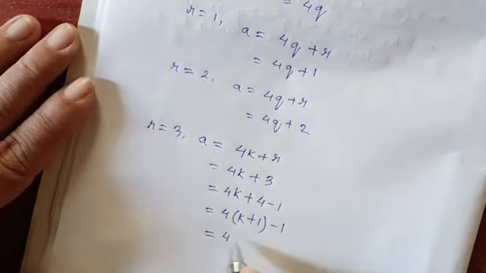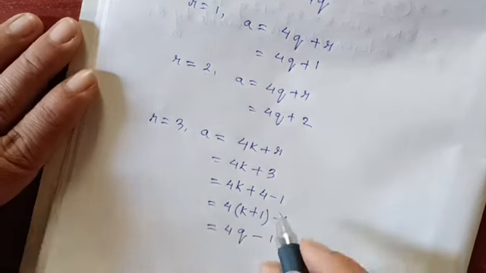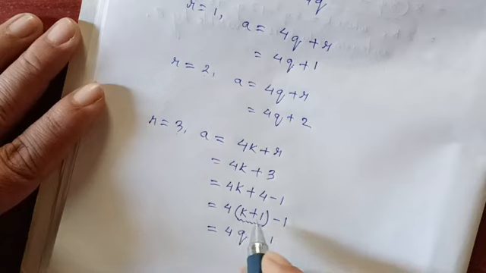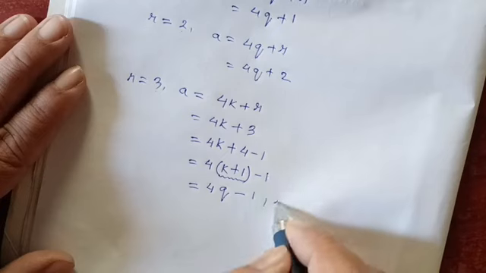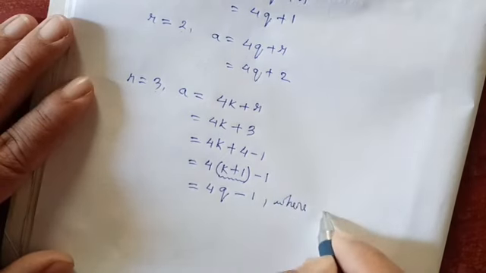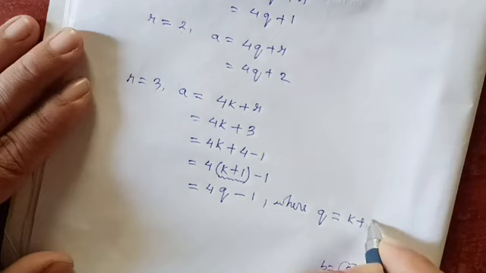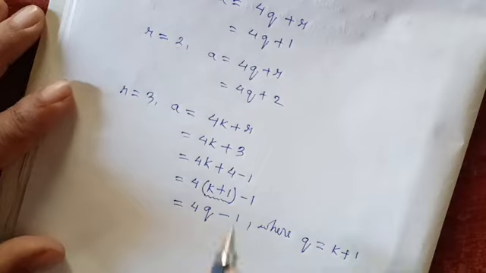Then now you can write 4 times (k plus 1) minus 1, which is 4q minus 1. I told you that all the values which are inside the bracket are replaced by q. So you can write down where q equals k plus 1.